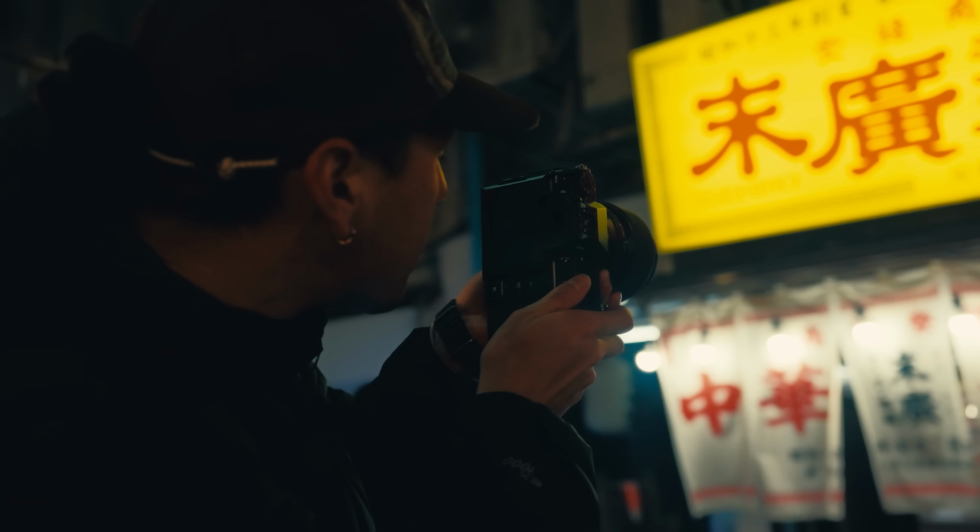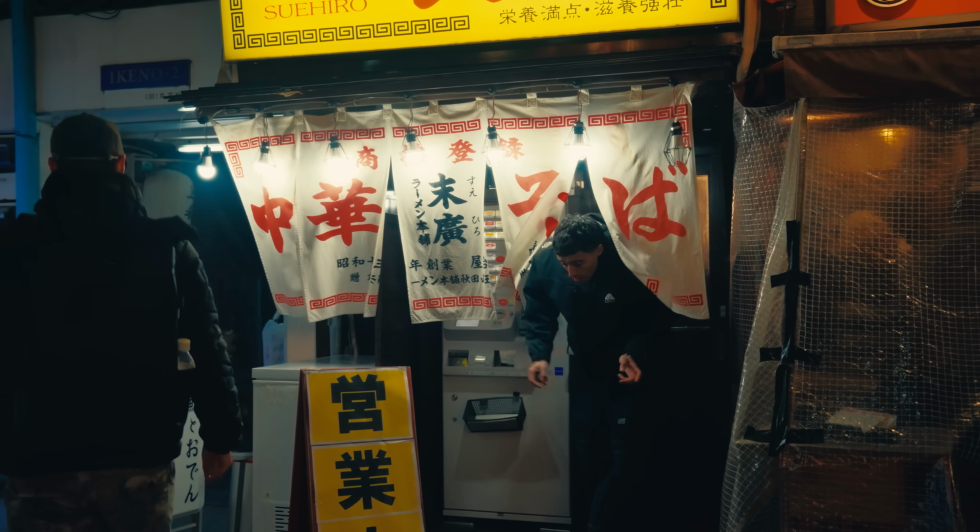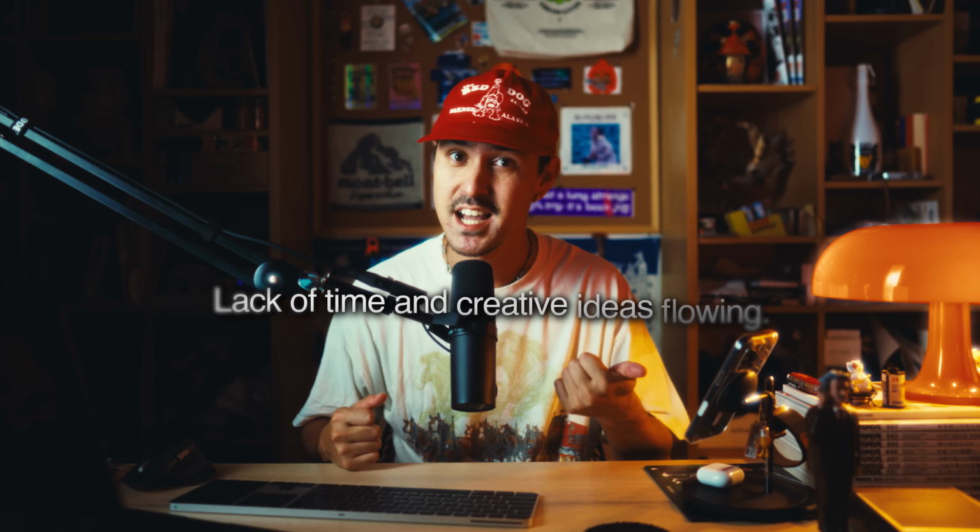This was a difficult concept for me to grasp because I'm not the most organized person, and oftentimes I like to just go out and shoot and find different angles that looked cool and think of transitions on the spot. And for a lot of people, that's very difficult to do because it takes a lot of experience, and oftentimes you don't get the best transitions on the spot just because of a lack of time or just a lack of creative ideas flowing.